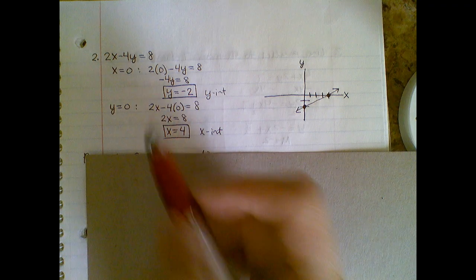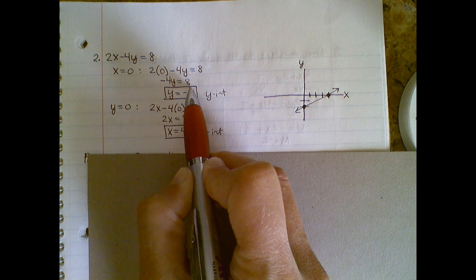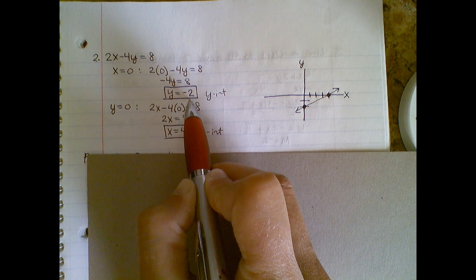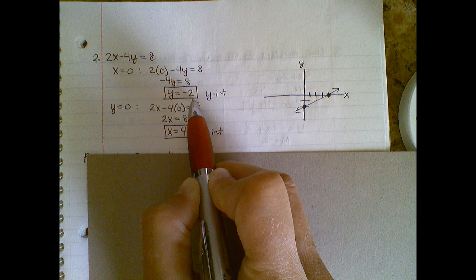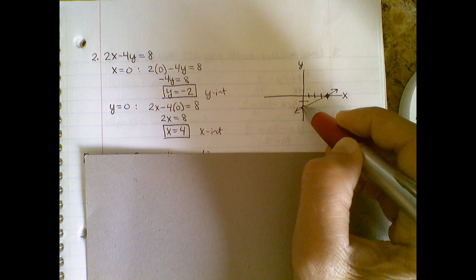So then I solve for both of these equations. Negative 4y equals 8. Divide both sides by negative 4. So I get 8 divided by negative 4 is negative 2. Since it's y equals negative 2, I go to my y-axis. I go down to negative 2, and I make my point.